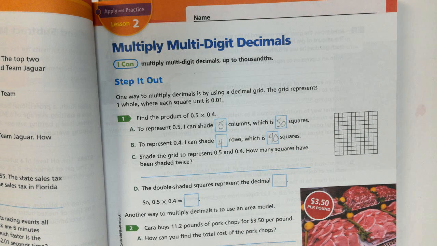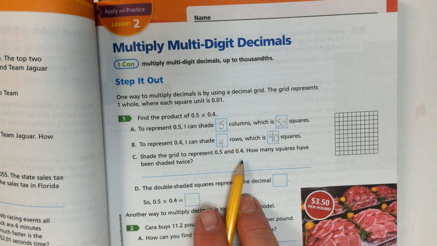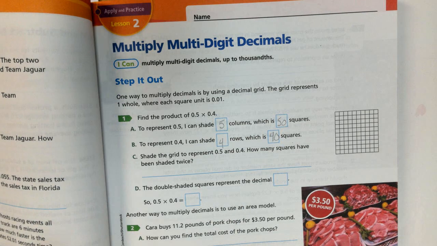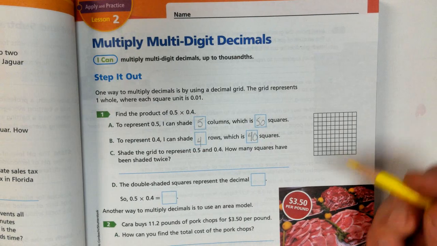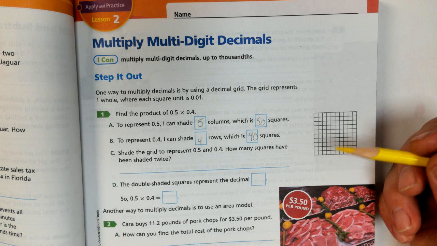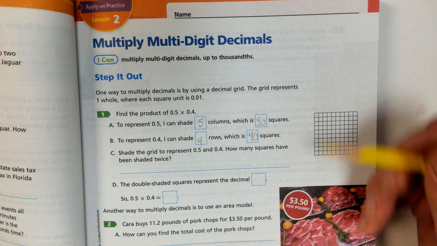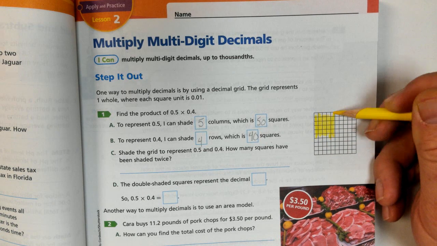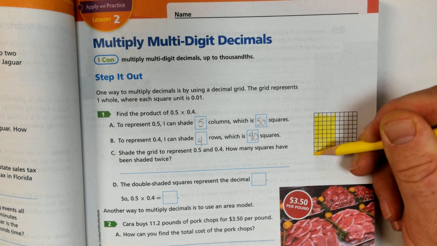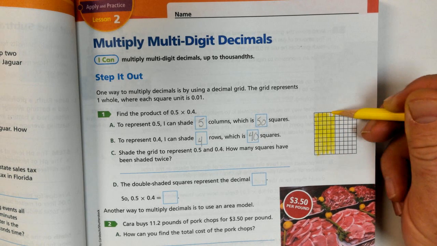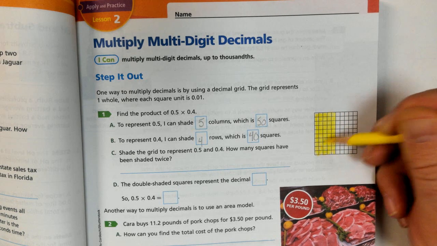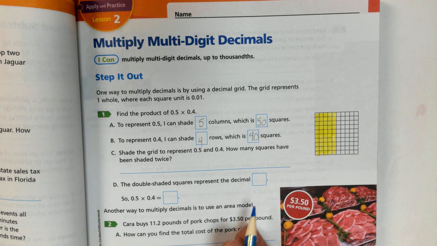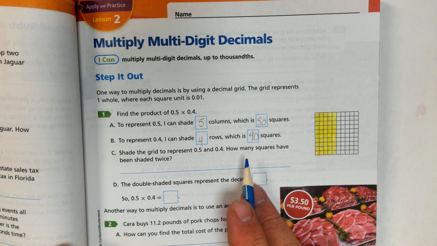Now, it says shade the grid to represent 5/10 and 4/10. How many squares have been shaded twice? I'm choosing to use 2 different colored pencils so we can make a point here. Hopefully it shows up all right. First I'm going to shade in 5/10, which is 5 columns, or 50 squares. So if I shade 1, 2, 3, 4, 5 columns like this, hopefully you're doing this together with me. 5 columns like so, I've shaded in 50 squares. Now I'm going to shade in the 4/10, which is 4 rows, which is 40 squares.